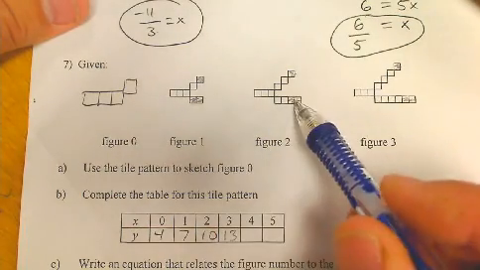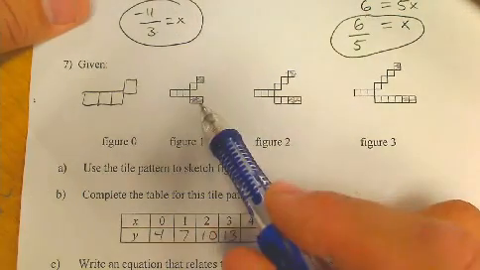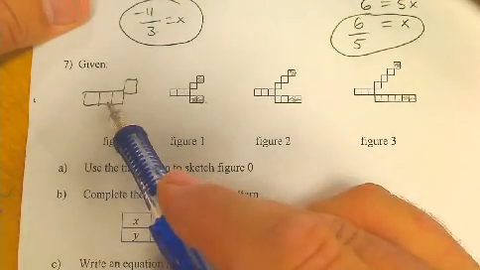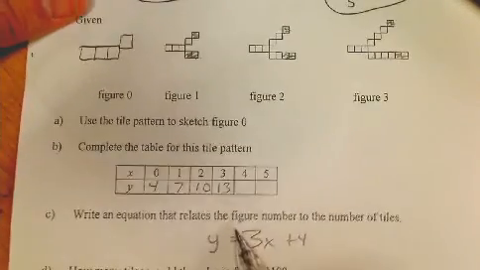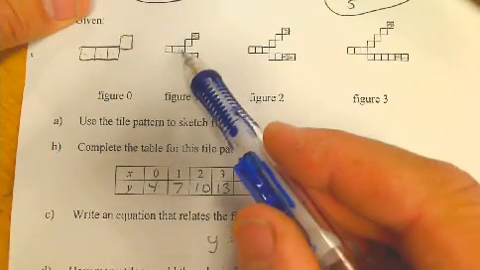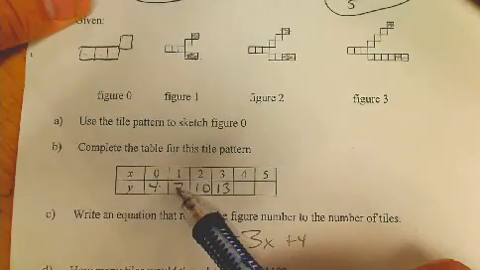I noticed that 3 were added on. These 3 were added onto this picture. These 3 were added onto that picture. So I took these 3 off to get to that picture. 1, 2, 3, 4, 4. 1, 2, 3, 4, 5, 6, 7, 7.